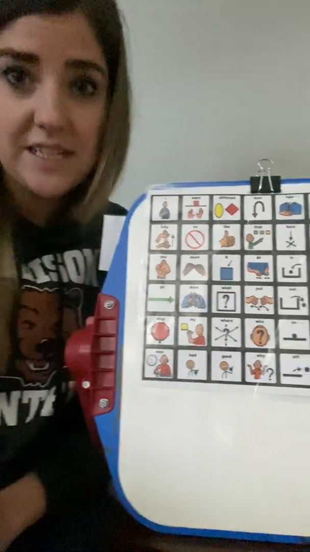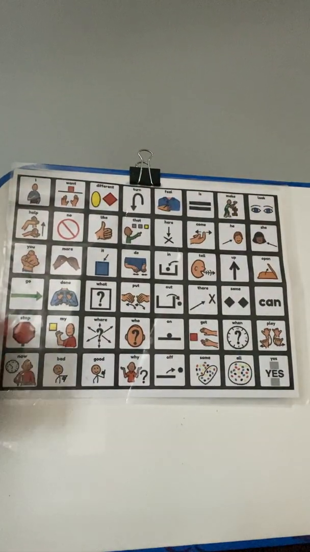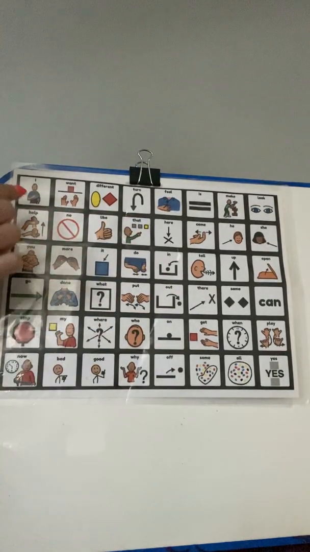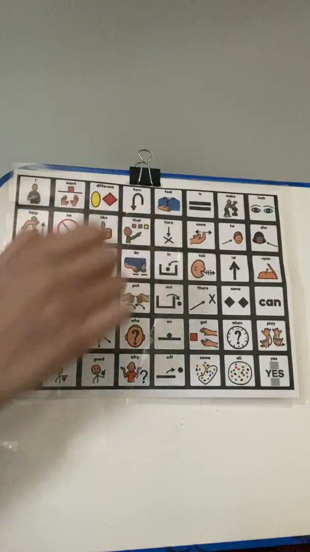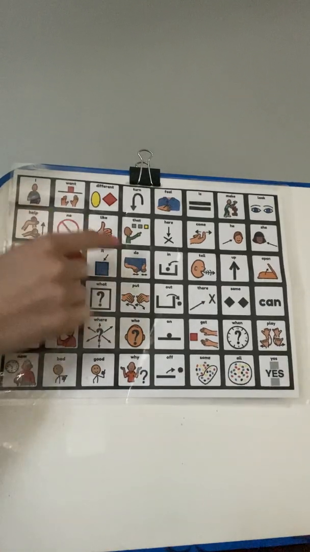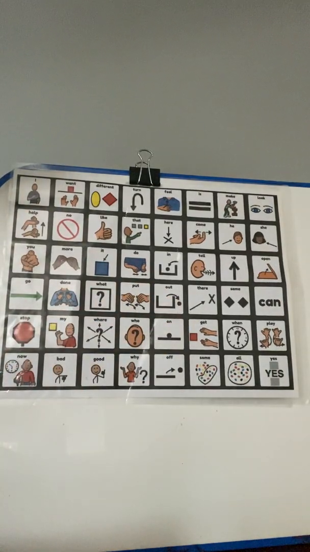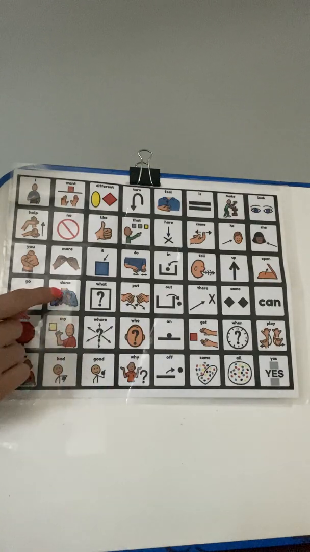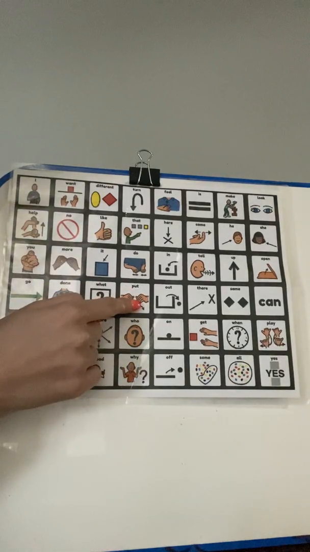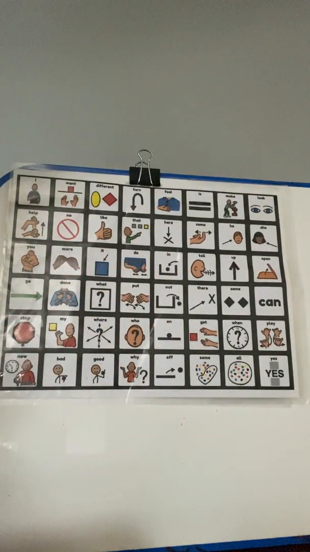Another example is during playtime. Ooh, I want that toy. Okay, it's my turn. Can I have it, please? I'm bored. I want something different to play with. No, we're not going to take all the toys out of that box. All right, we're all done. So can you help me clean up? We need to put all of the toys back in the box.